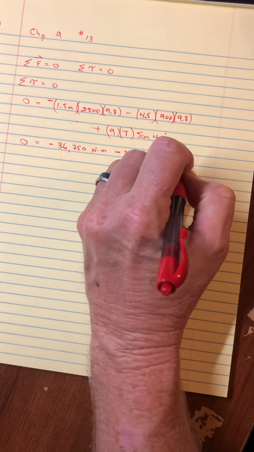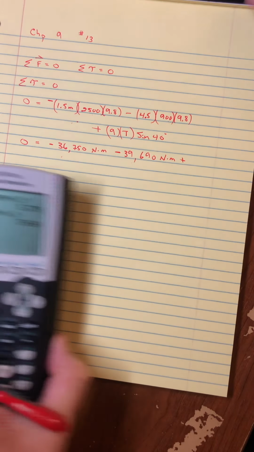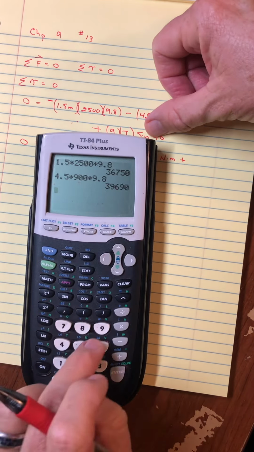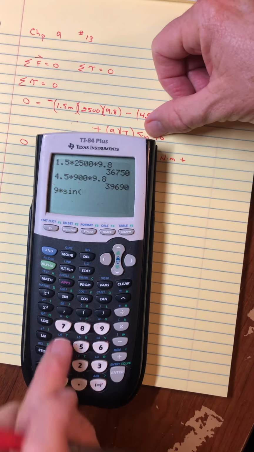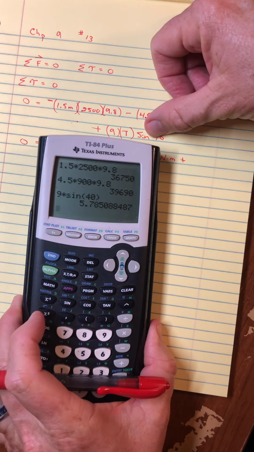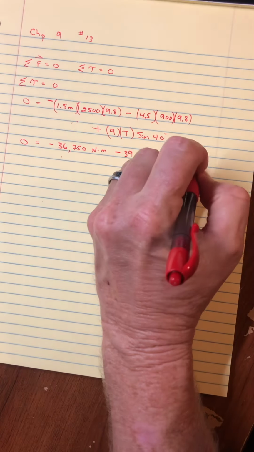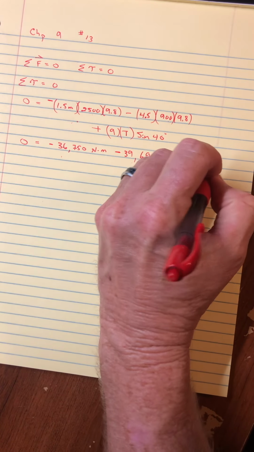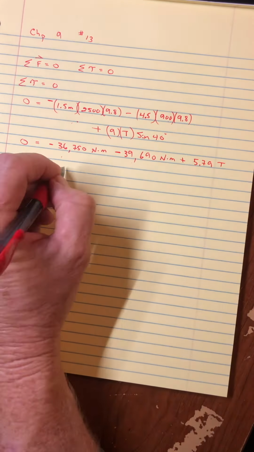All right, then the plus torque, and I'll just go 9 times the sine of 40 degrees. Looks like that's about a 5.79. So 5.79 times tension.